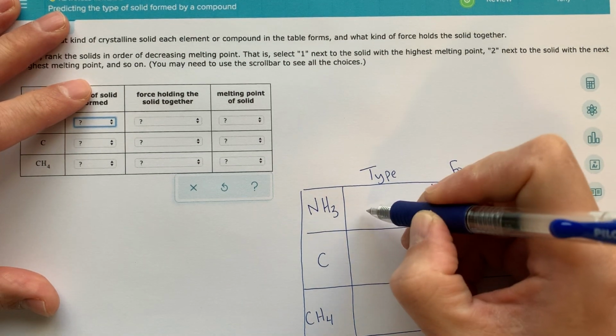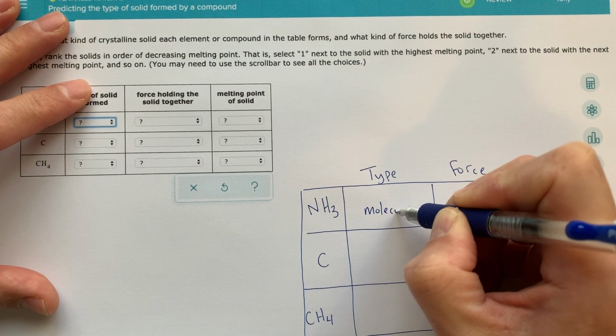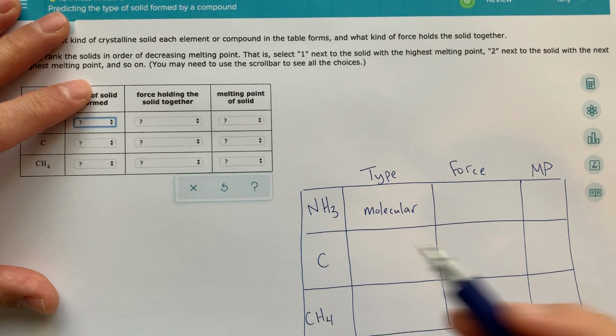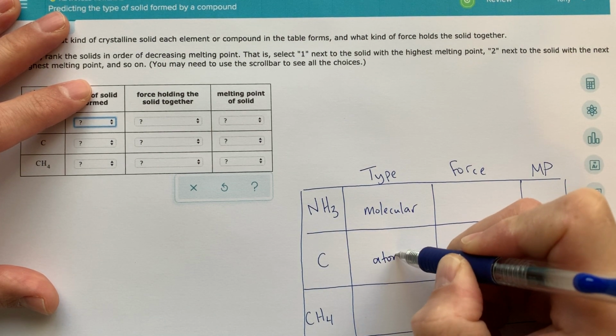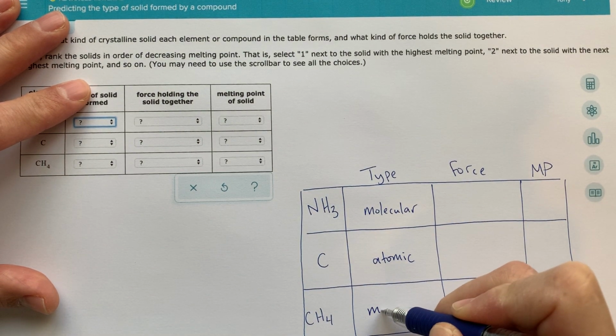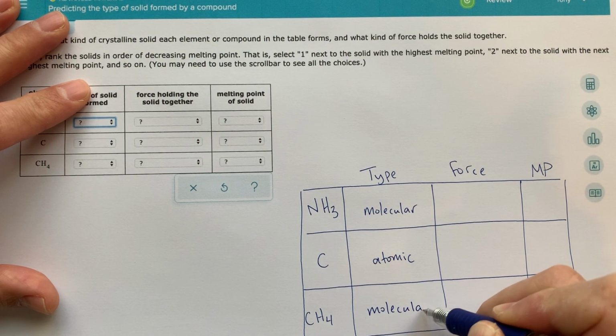So the type, NH3, clearly molecular, right? Nitrogen and hydrogen, both nonmetals. Carbon, clearly atomic. We've just got a single element there. And then CH4, again, molecular.